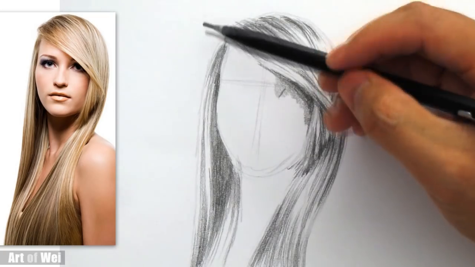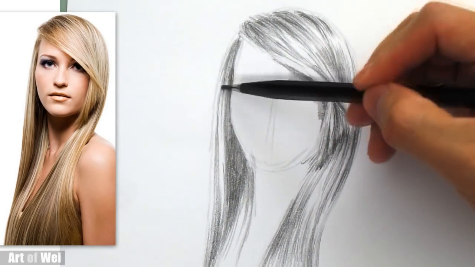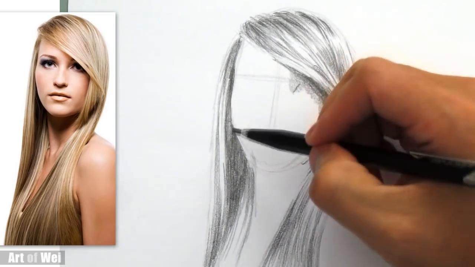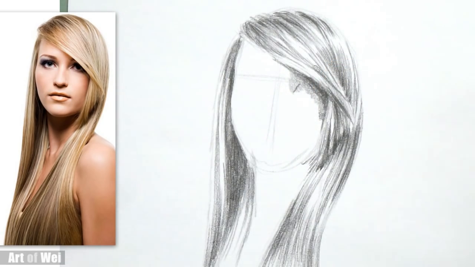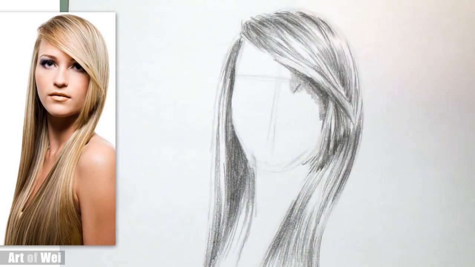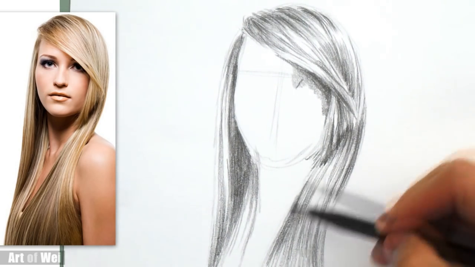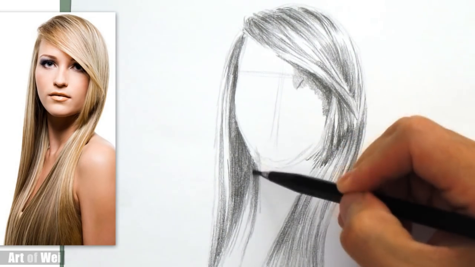I know it looks great, if you spend a lot of time on it and make it realistic, that could speak for itself. But for me, I'm not too crazy about it, so I tend to get a little bit lazy when it's too much repetition. All right, so now you got a nice flow to the hair, and that's how you draw a nice long hair like this.